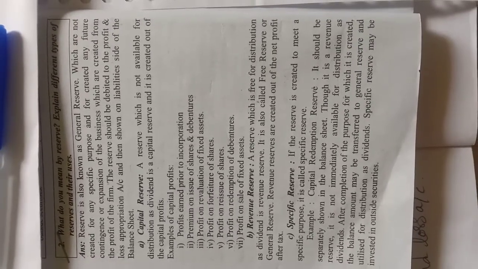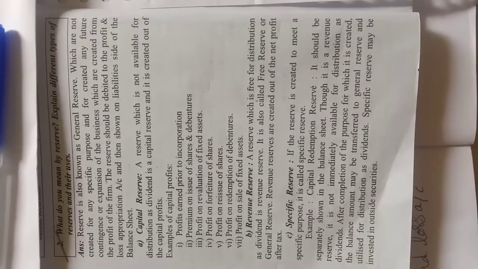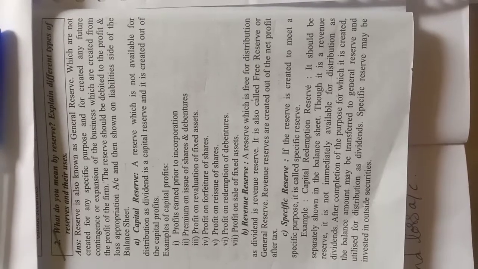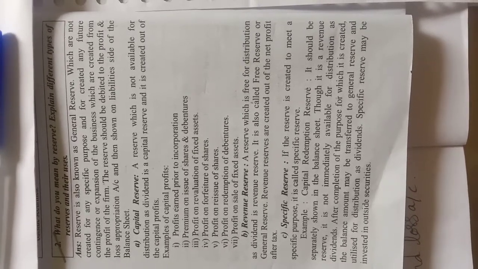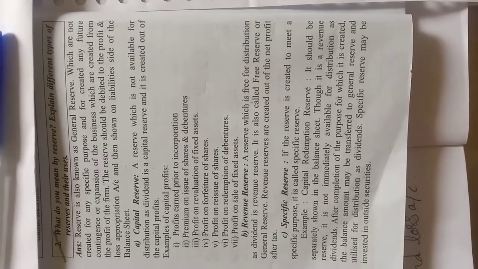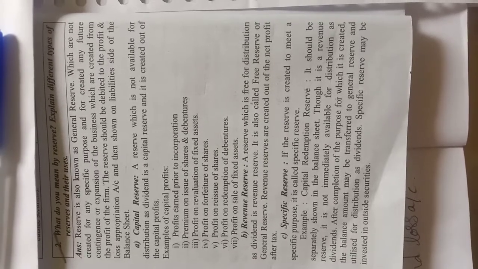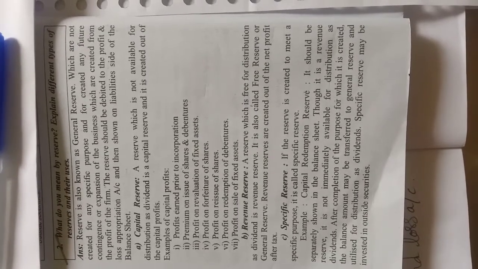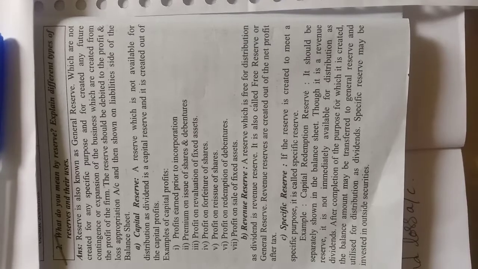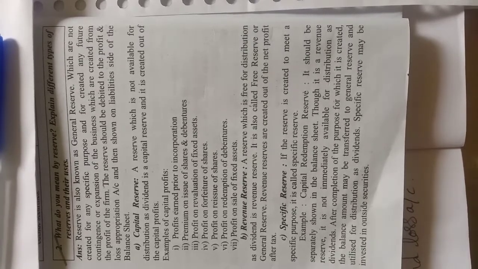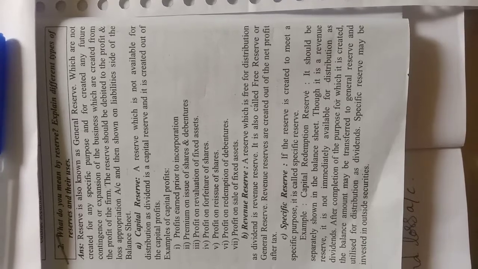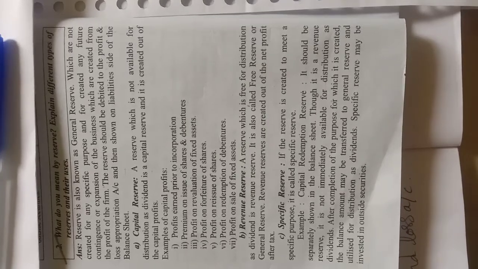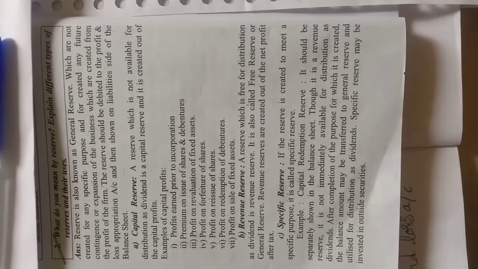Reserves are also known as general reserves, which are not created for any specific purpose. They are created for future contingencies or expansion of the business, out of the profit of the firm. These reserves should be debited to the profit and loss appropriation account, and they are shown on the liability side of the balance sheet.